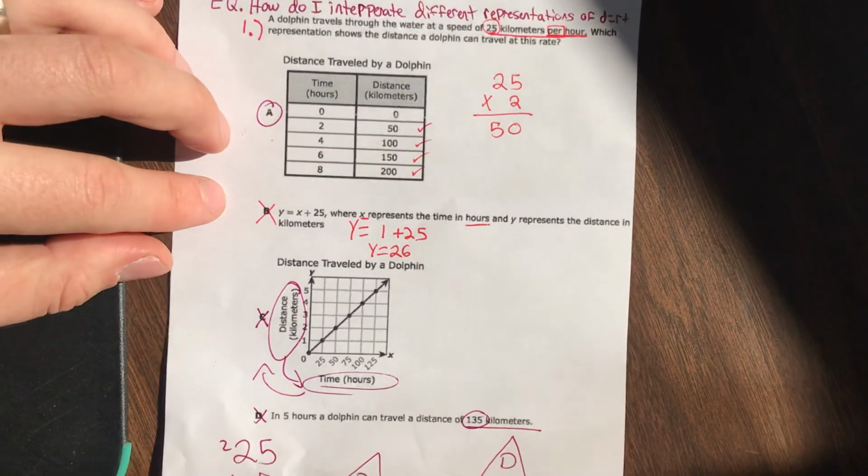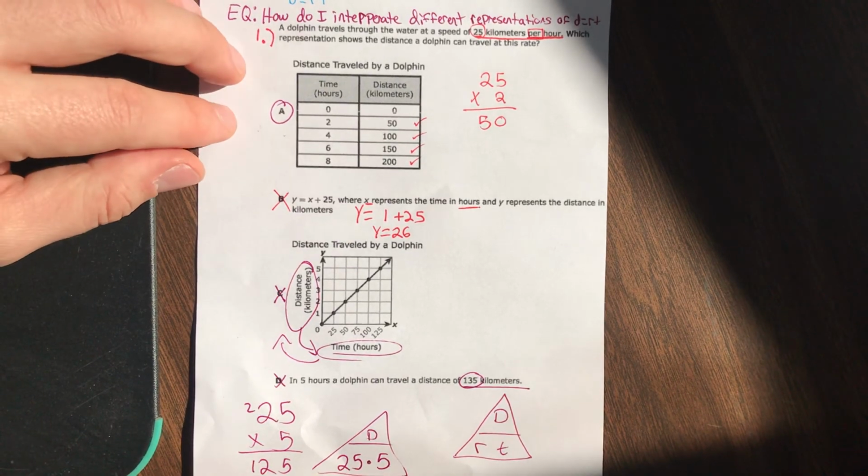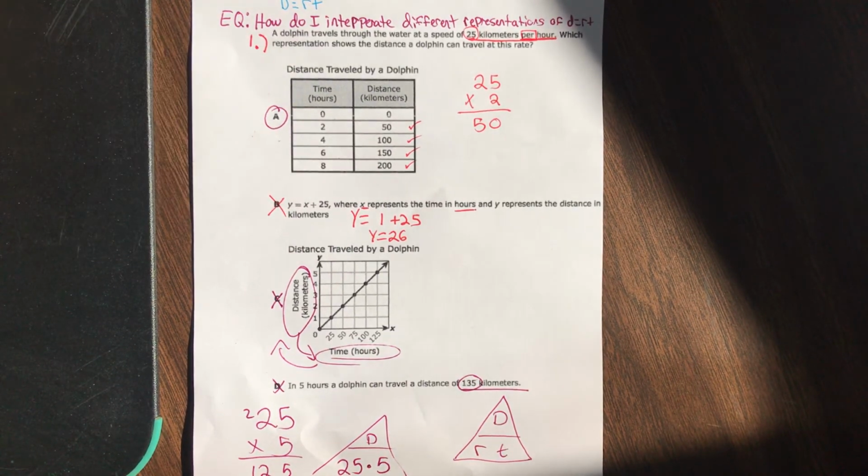So I think the important thing here is just to read over it very carefully. Make sure you understand what you're actually looking for, because we can make careless mistakes. It could be the difference between getting masters on the STAR test and not.